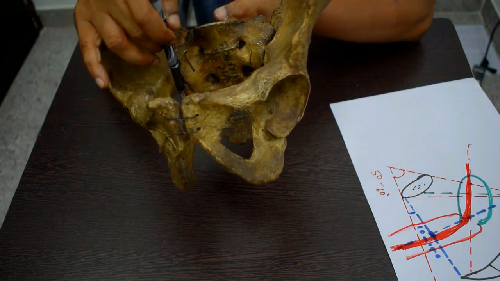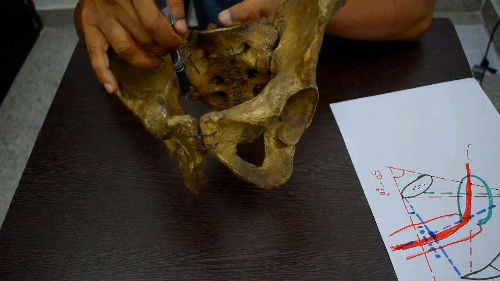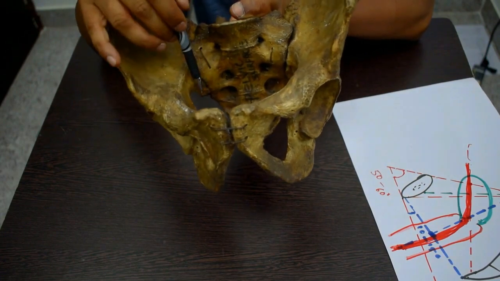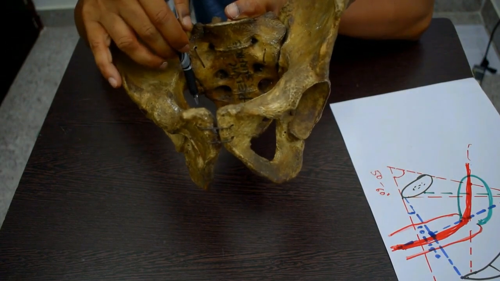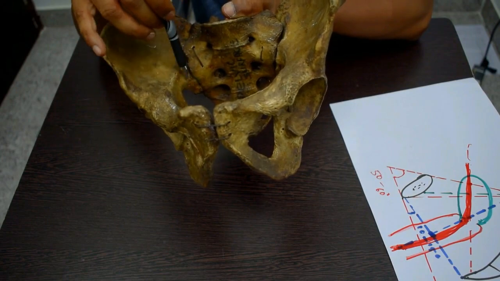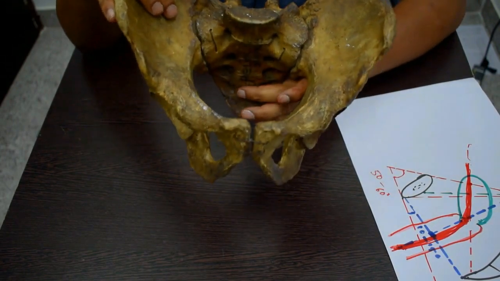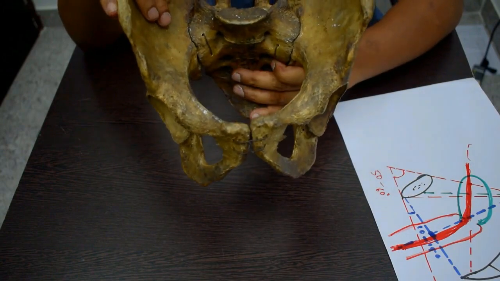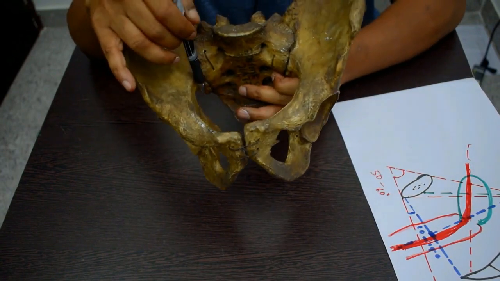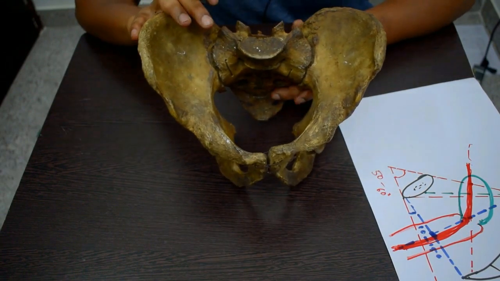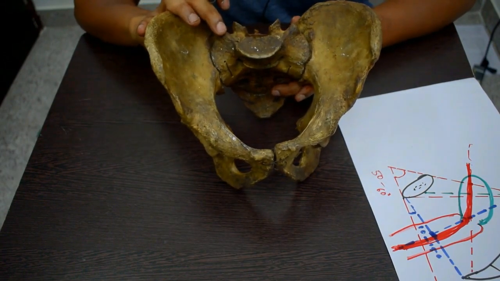But in females, it is very prominent because the ventral sacroiliac ligament will be attached and stretched so that there will be formation of a groove. That groove we call the preauricular sulcus. In parous women, that means mothers who have given birth to babies, the preauricular sulcus will be even more prominent. So, these are the general differences between the male and female pelvis.